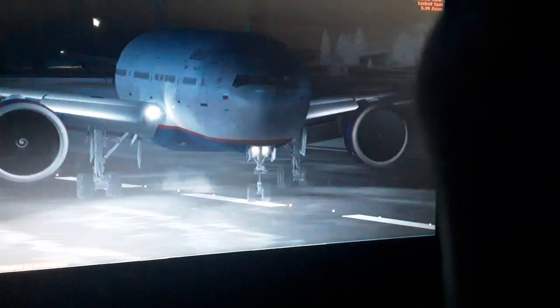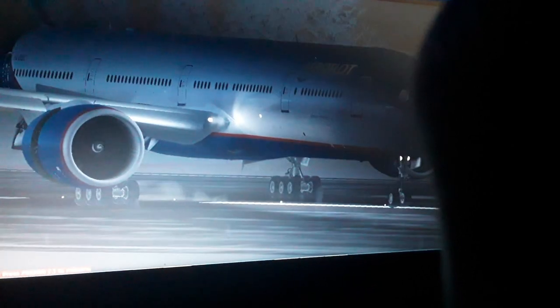You can see from the front. The aircraft is standing up the way it should be. All its wheels and metal parts of the landing gear. So we can use the aircraft again. As you can see, no buckling of the metal, no broken tires. So it was a smooth landing.